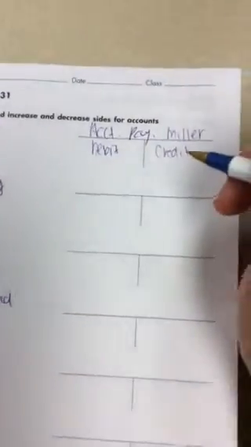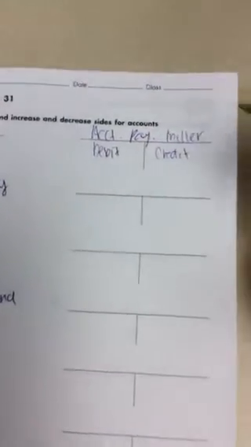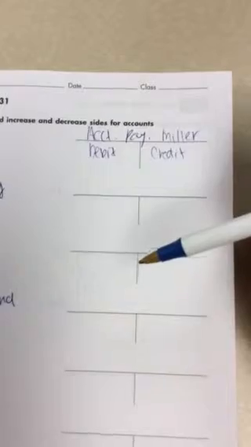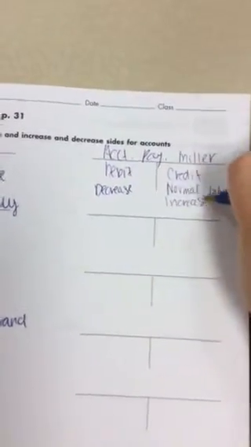All right, so we know again, debits on the left, credit on the right. Now, with this, we know that it's going to be on the right side of the equation because it's our accounts payable. We are going to put our normal balance under credit. And we know that the debit's going to decrease and the credit is going to increase.